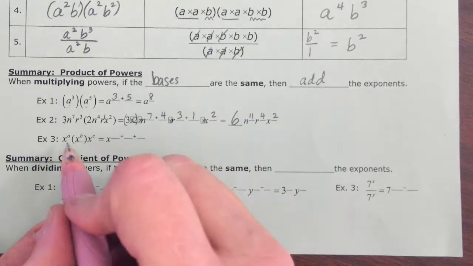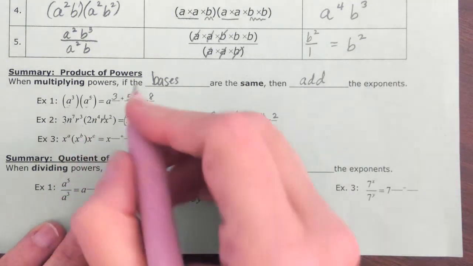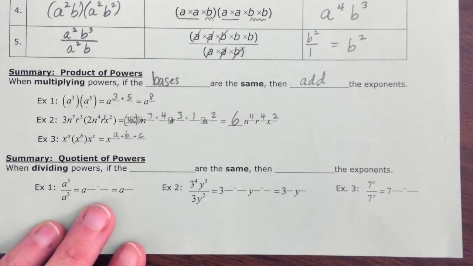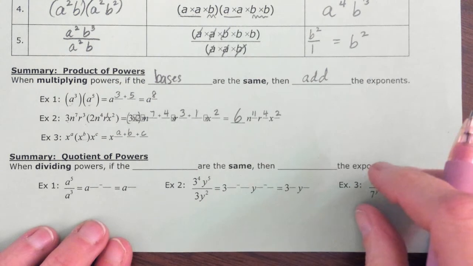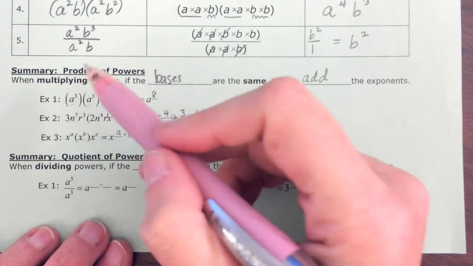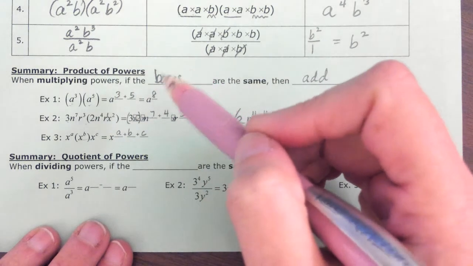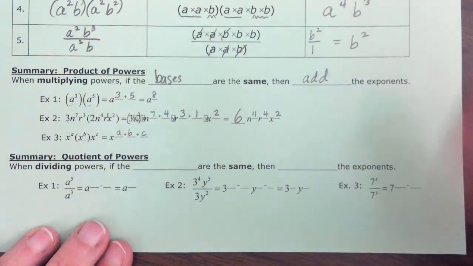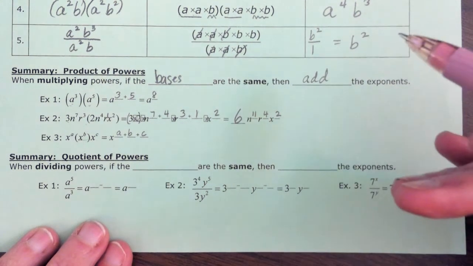Okay, so x to the a times x to the b times x to the c is x to the a plus b plus c. Okay? I know these are kind of hard to write on Edpuzzle, but there it is. So that's how we multiply. That's the product. Product means multiply. That's the product of powers. And we're going to take some notes, and tomorrow in class, we're going to put them in an organizer so that we can see them more easily.